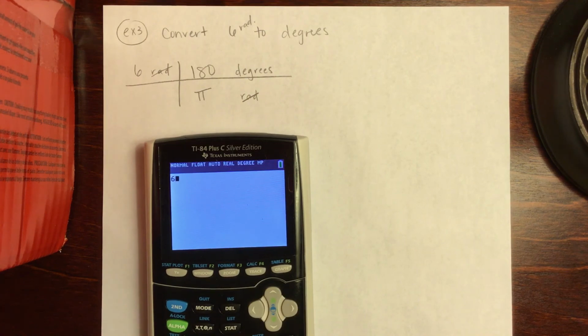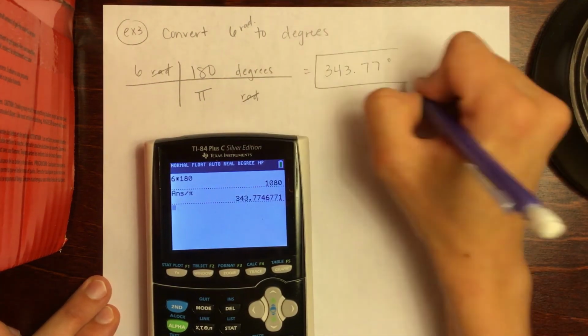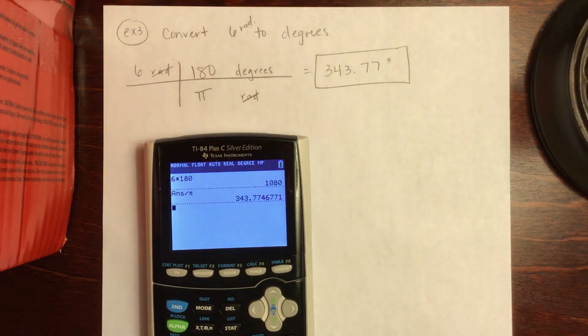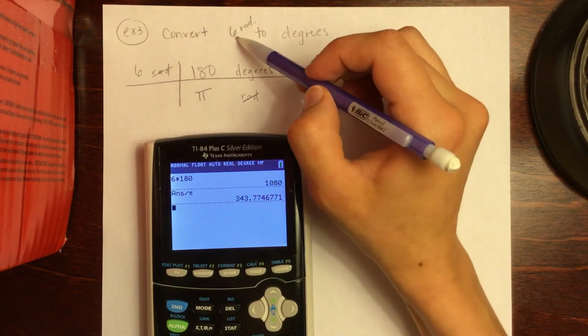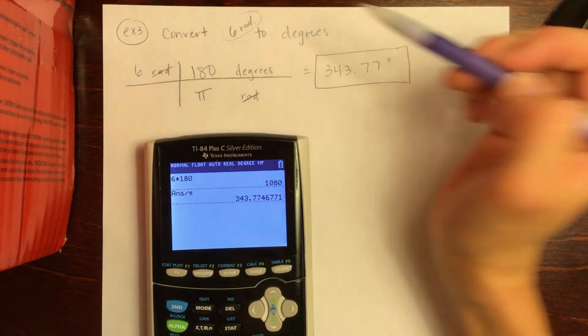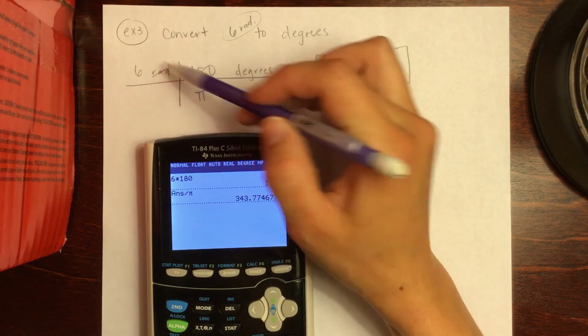So 6 multiply by every piece in the top of your t-table and divide by every piece in the bottom. Divide each piece in the bottom separately. And you get, I don't have to worry about exact versus rounded here because in degrees they're always just rounded decimals. And we're done. Make sure you didn't try and put a pi here because there was not a pi in the original problem. It was just 6 radians, so leave it as just a 6. Don't try and make that a 6 pi and make your pi's cancel.